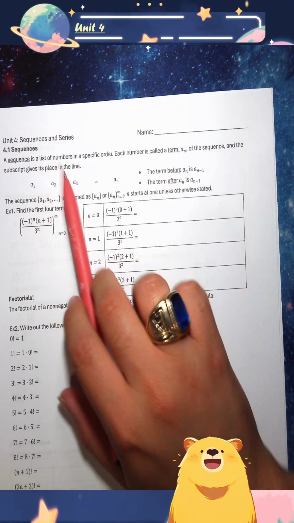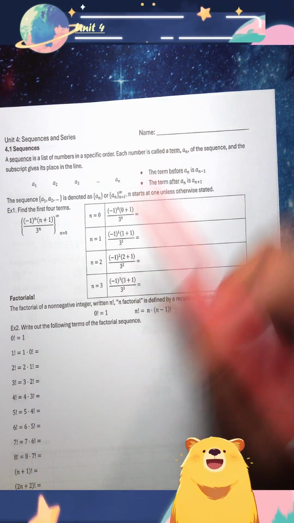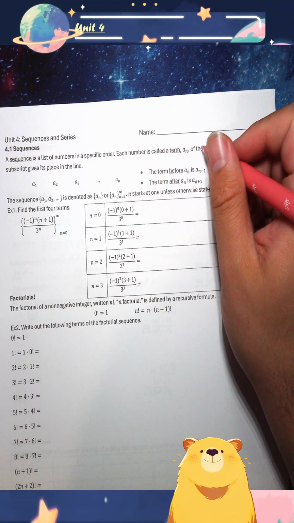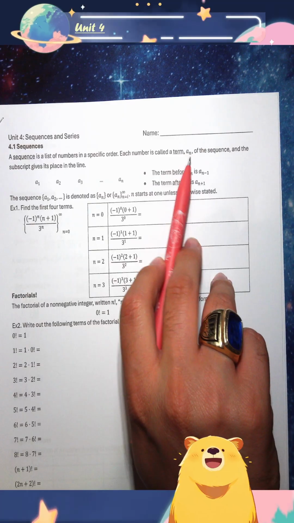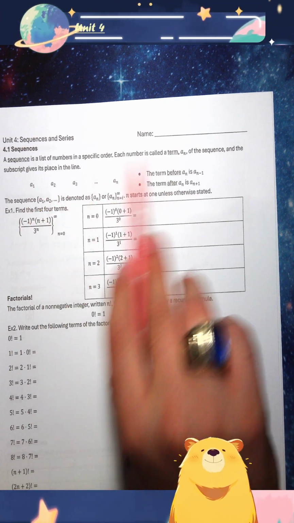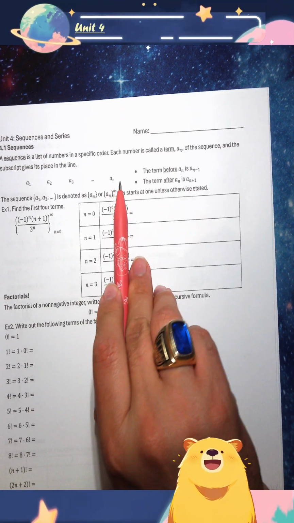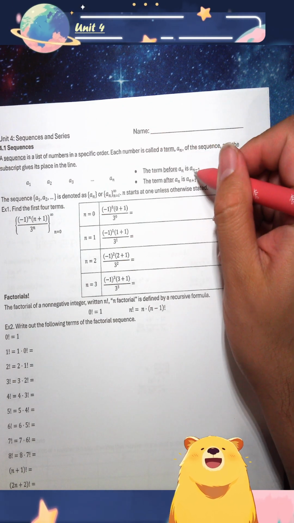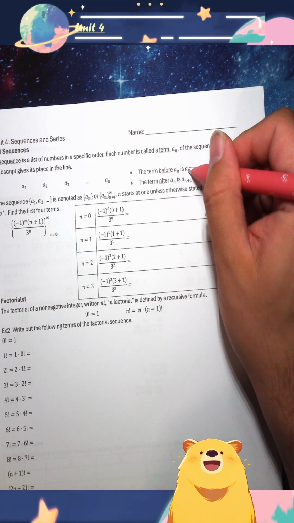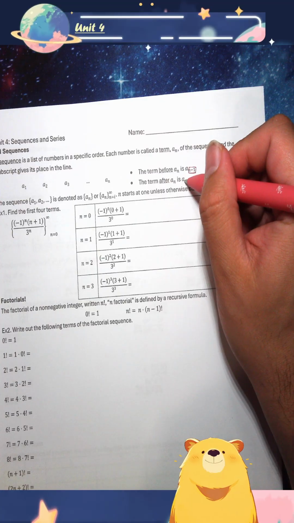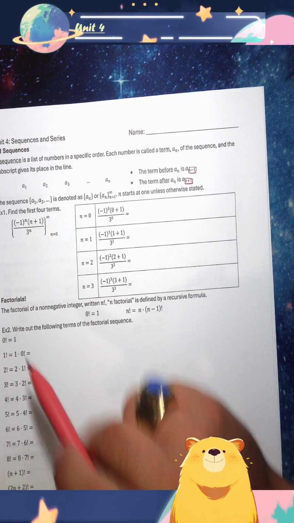A sequence is a list of numbers in a specific order. Each number is called a term, a_n, of the sequence, and the subscript gives its place in the line. So for example, a_1, a_2, a_3, and all the way up to a_n. The term before a_n is a_(n-1). Notice how it's in the bottom corner here. The term after a_n is a_(n+1), that plus 1 again is in that bottom corner right there.